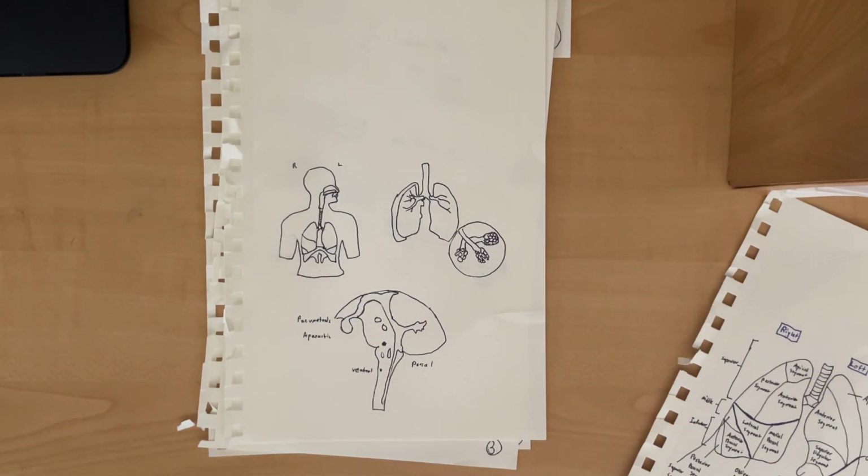I'm trying to think if there's anything else. Oh, I do remember. I made another sheet.